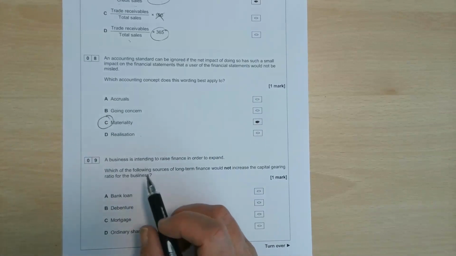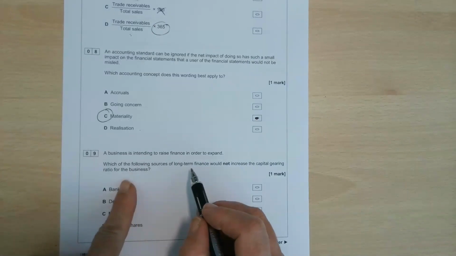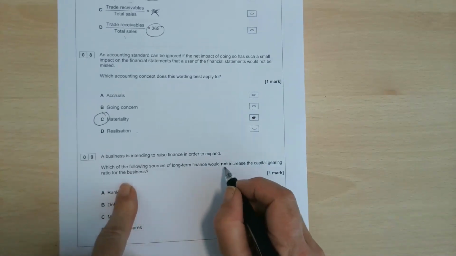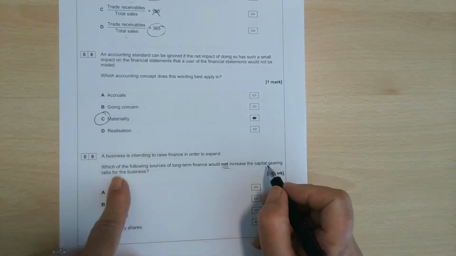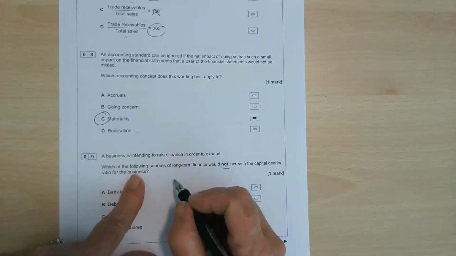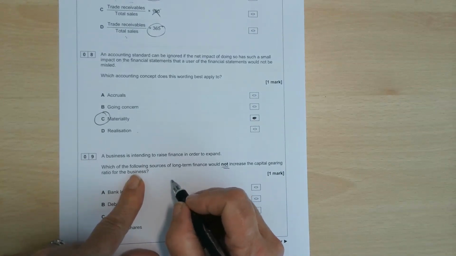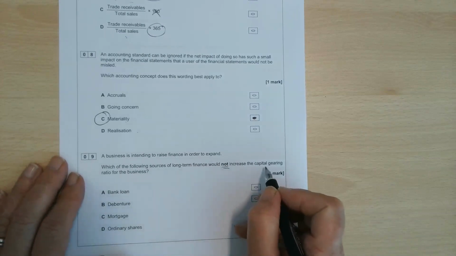Anyway, number 9, a business is intending to raise finance in order to expand. Which of the following sources of long-term finance would not increase the capital gearing ratio for the business? So we need to know the capital gearing ratio. It's debt, which is non-current liabilities, over capital employed, which is the non-current liabilities plus the equity. So if we don't want to increase gearing, we need to increase the equity of the business.